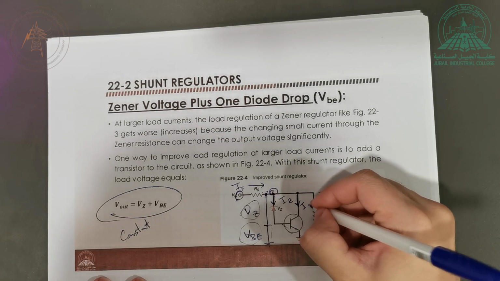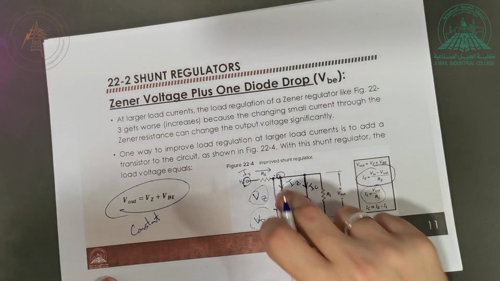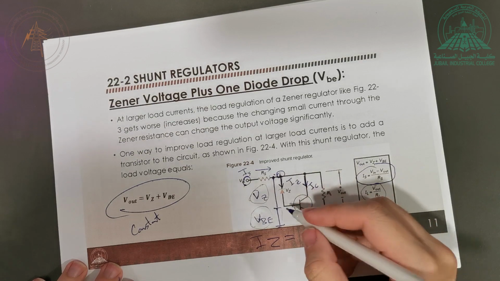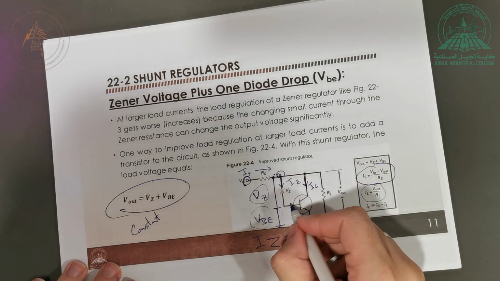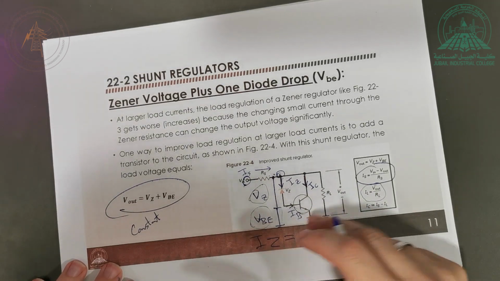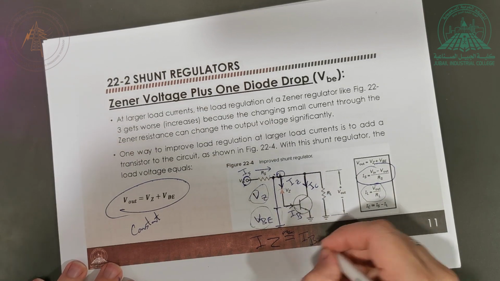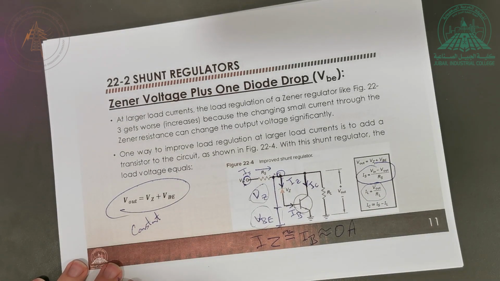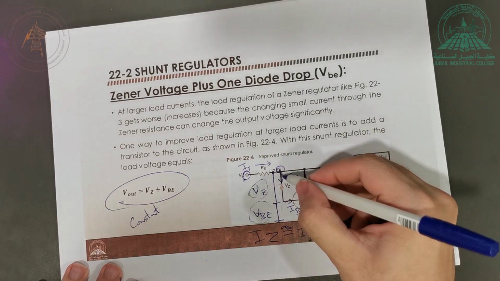We can call the new one IC, the collector current inside here. Before I talk about IC, let's talk about IZ. IZ in this case is equal to what? If you look carefully, you can see that IZ is actually the same as IB of this transistor. What do we say about IB? We say IB is almost 0 ampere. So this current is almost 0, and this is what we want.